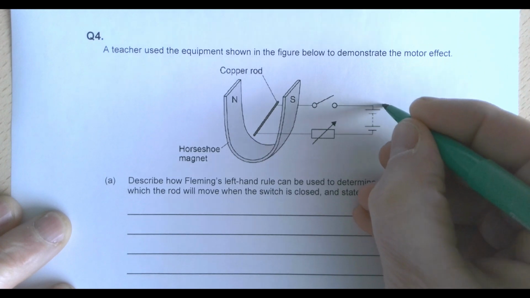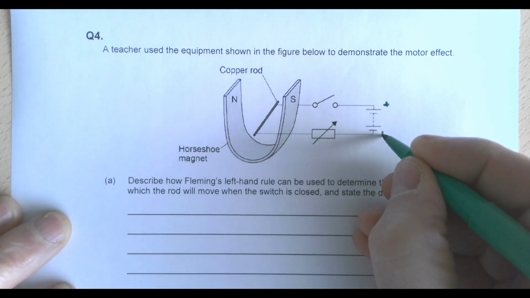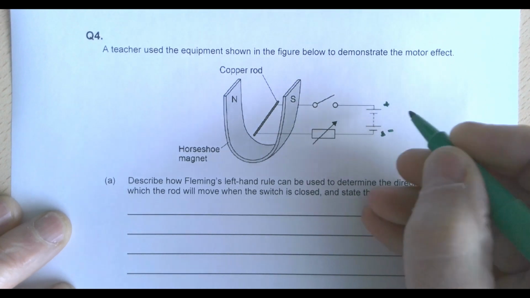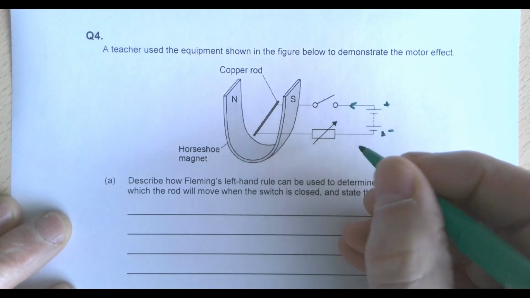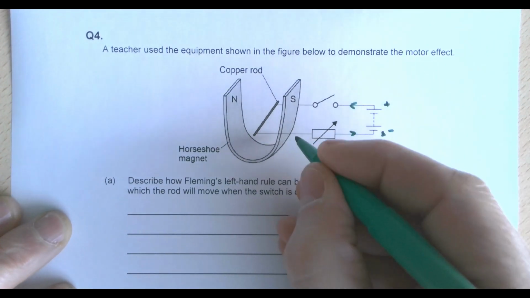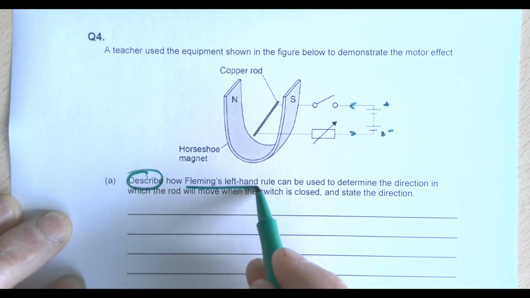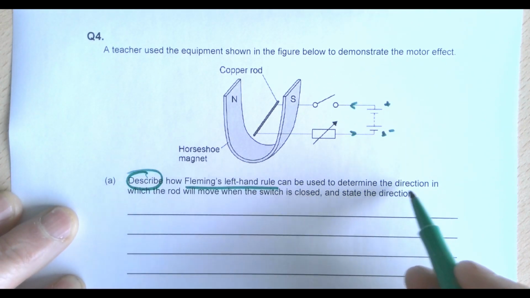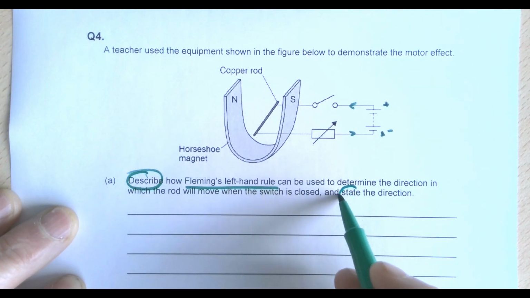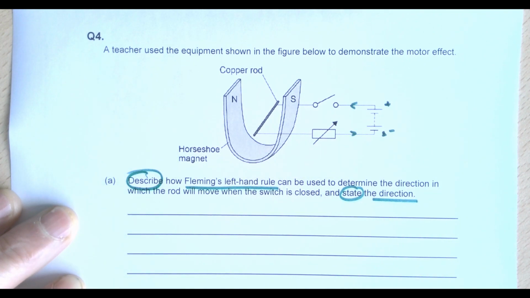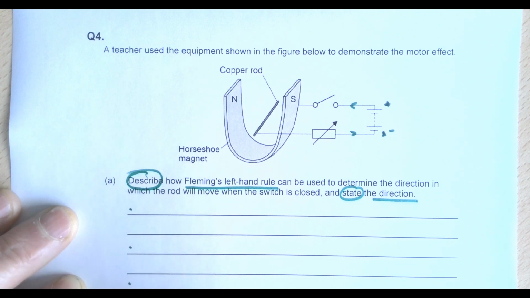We know that's the positive, that's the negative, the small one's the negative. So we're going to get electrons flowing through there, and a current going from positive to negative. Okay? The question says, describe how Fleming's left-hand rule can be used to determine the direction in which the rod will move when the switch is closed, and state the direction. It's worth 4 marks. Lots of people might miss that: state the direction. 1, 2, 3, 4 marks.